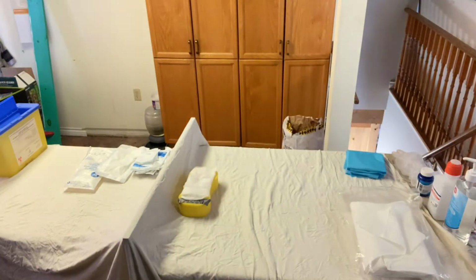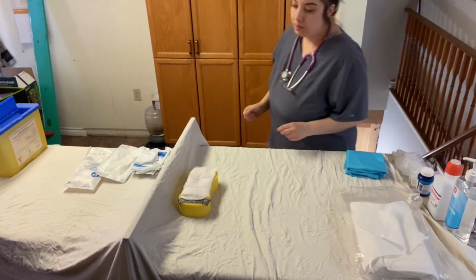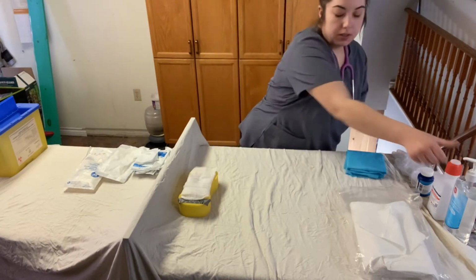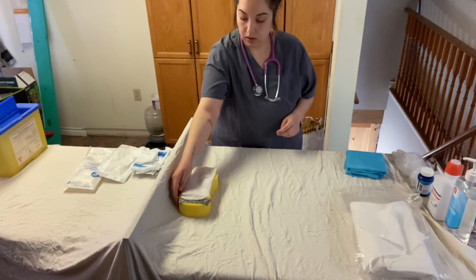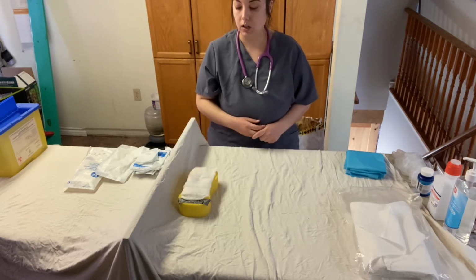So I'm just going to perform hand hygiene before entering the patient's room. Hi there, my name is Lisa. I'm a student nurse here at Seneca College. Would you be able to state your full name for me, please? Perfect, Robert Roth, and your date of birth? Fantastic. The patient has verbalized the correct name and date of birth on the documentation.